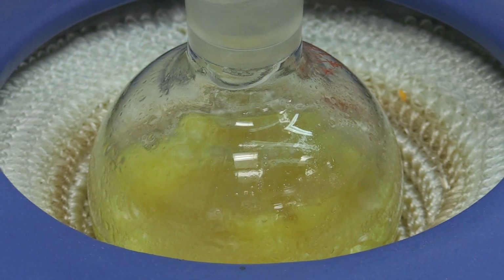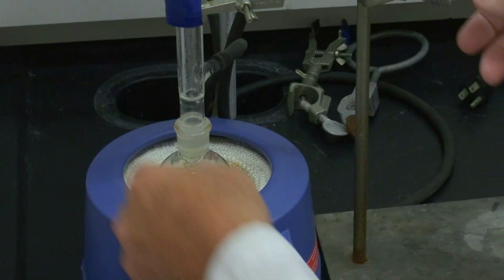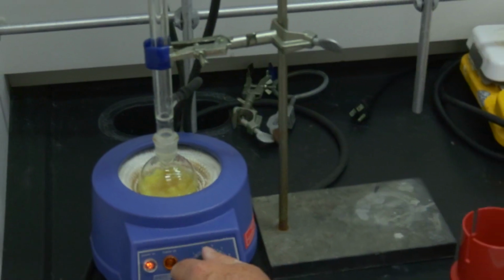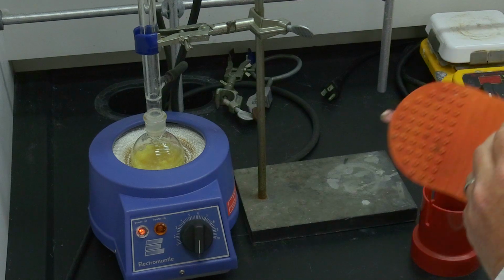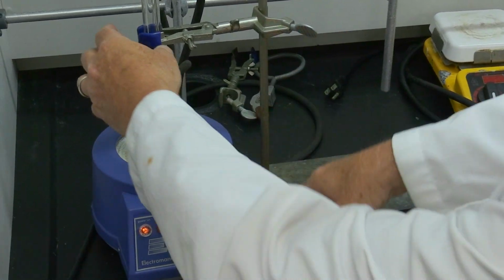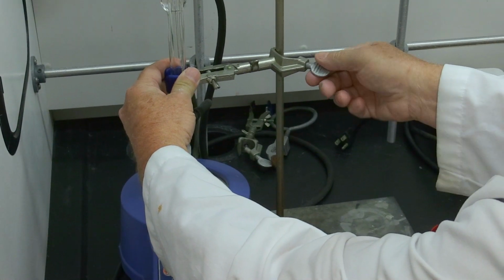So the 90-minute reaction time has completed for part A. So we're going to remove the vessel from the heat, since we don't need the heat anymore, and that comes off nice.